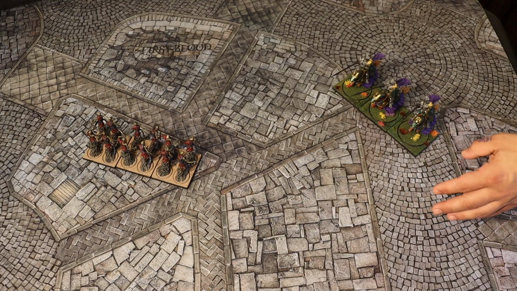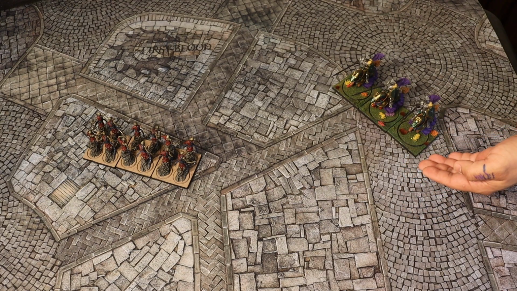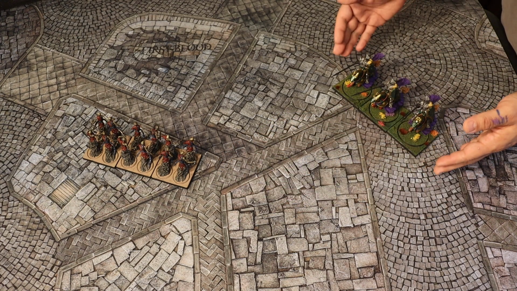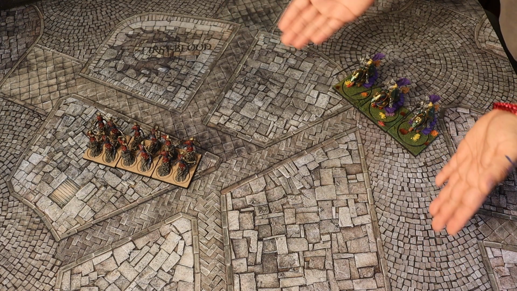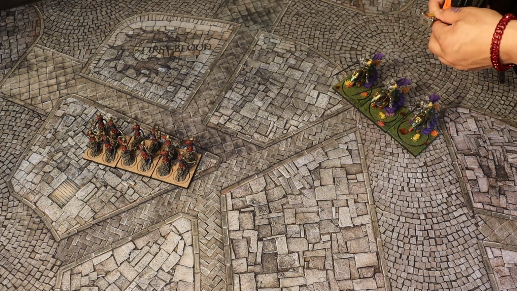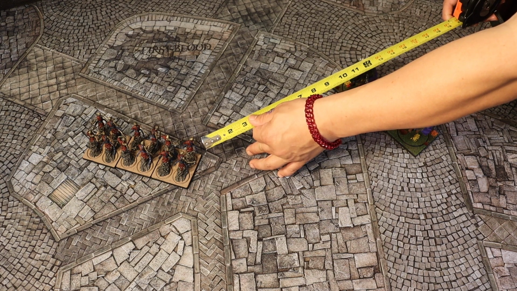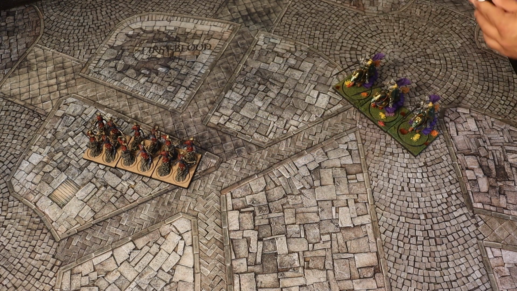Now we have a scenario where the household knight want to charge the Mori. As we can see, the household knight have the Mori in their front arc. Now let's measure the charge distance needed to make a successful charge. And it looks like it's going to be about 11 inches. Alright, so we have a die roll. Let's get a die. Where's my dice?